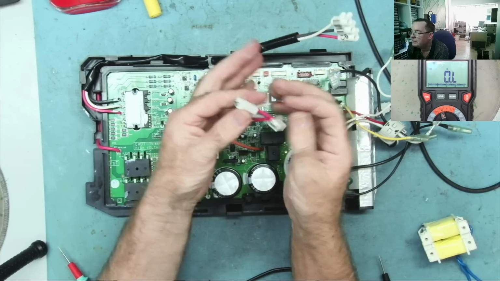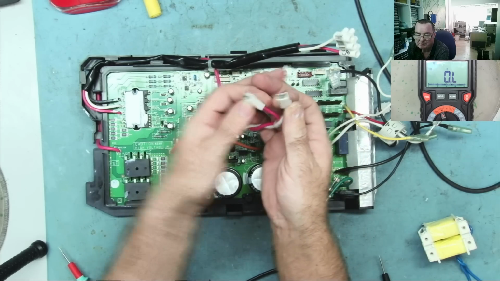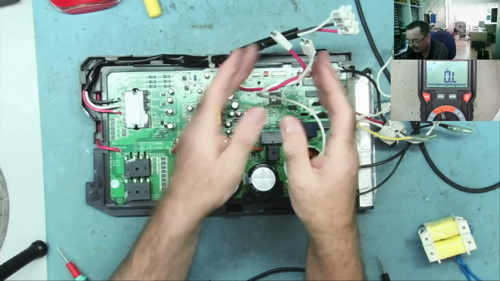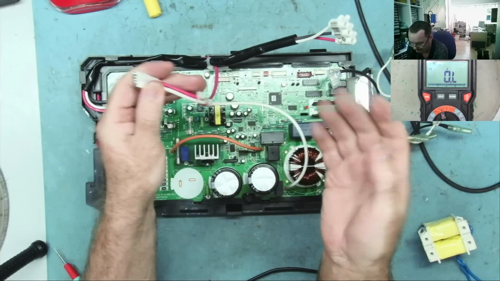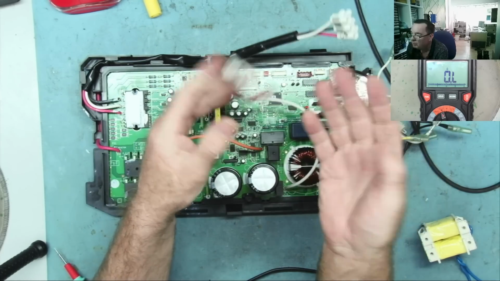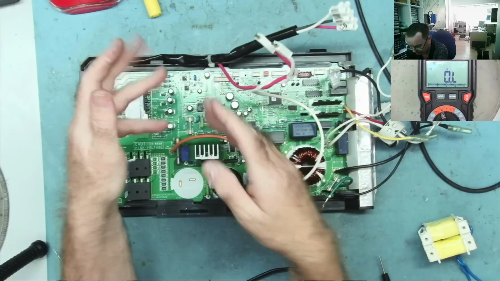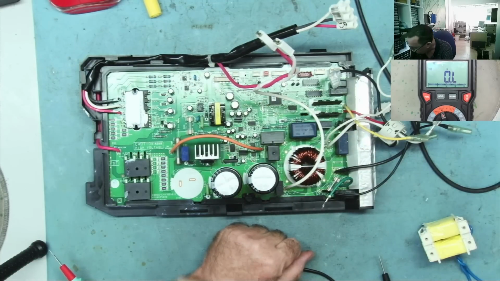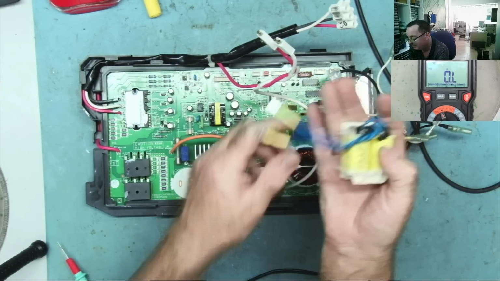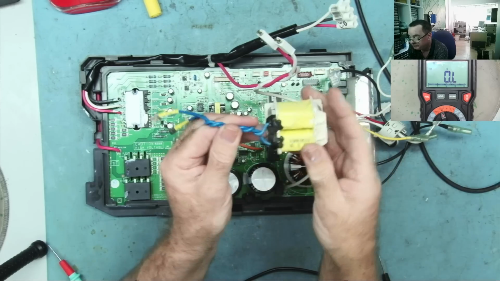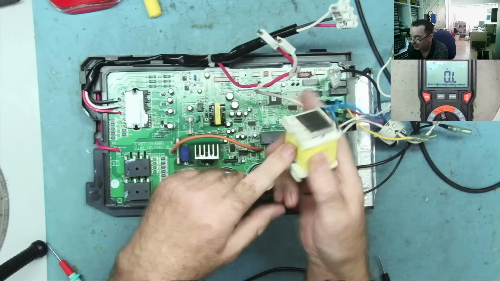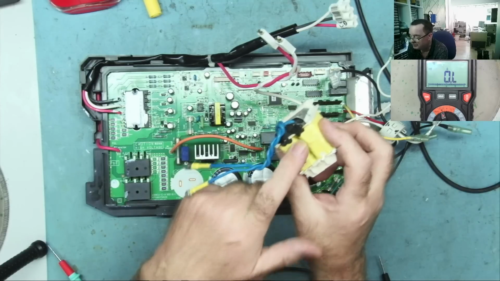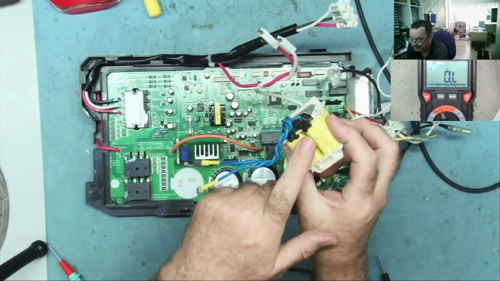So I need to effectively bypass this to power this up. Now, I could just short these together so the reactor or choke isn't in circuit, because I have nothing else powered up from this. It shouldn't be a problem. But you see, lying on my desk, I have this. So this is a choke from an old ATX power supply that has passive PFC.